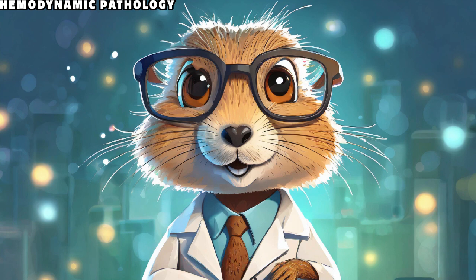Excellent explanation, Crash. Now let's talk about the different types of thrombi. We've got arterial thrombi, venous thrombi, and cardiac thrombi. Can you elaborate on these? Sure thing, Pete. Arterial thrombi are like the speed demons of the clot world. They're typically platelet-rich and often associated with atherosclerosis. They form in high-flow areas and can cause immediate trouble.